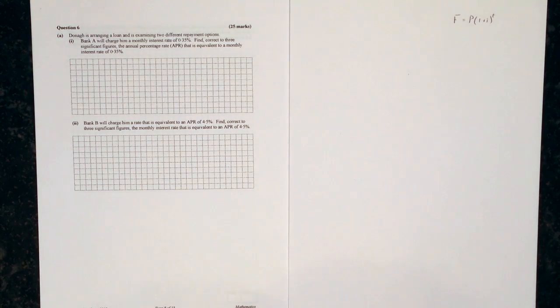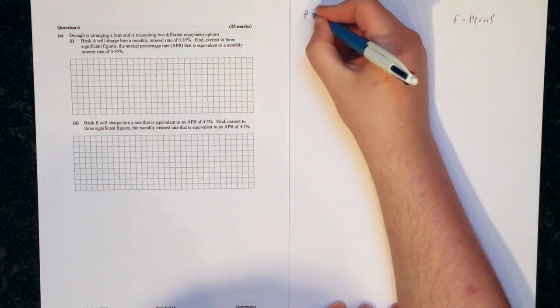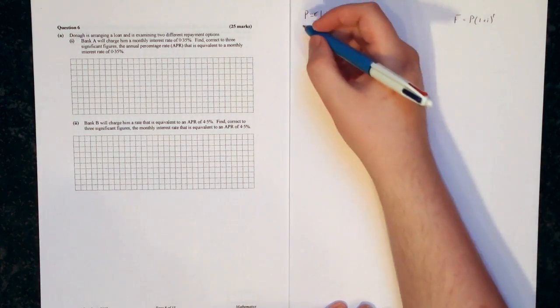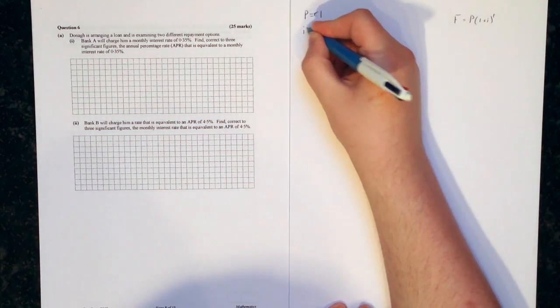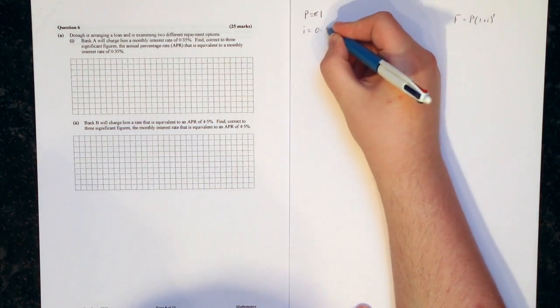So to do this, the easiest way is to assume that we have an initial principal of 1. So that means the initial amount invested, the principal, is equal to 1. So if we assume that the principal is equal to €1, then we know that the interest rate will be equal to 0.35%.